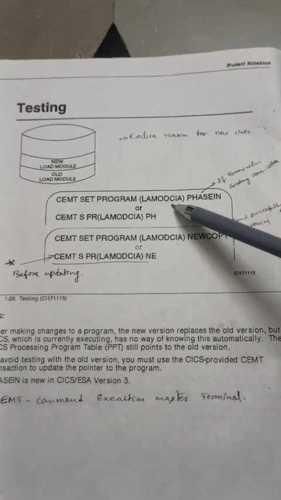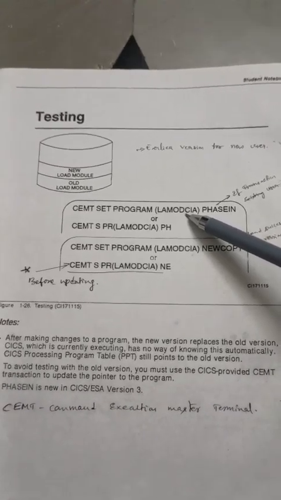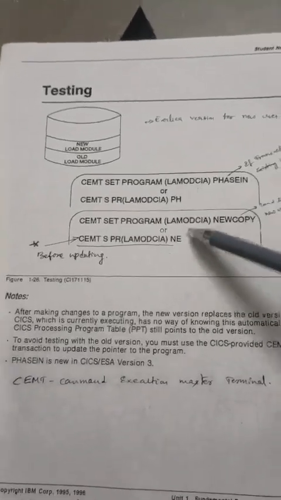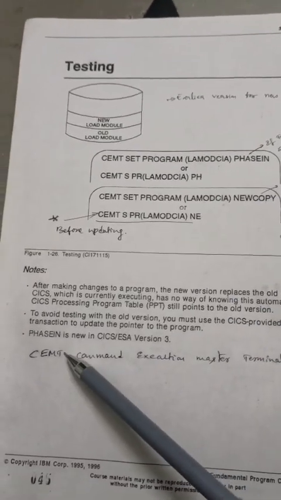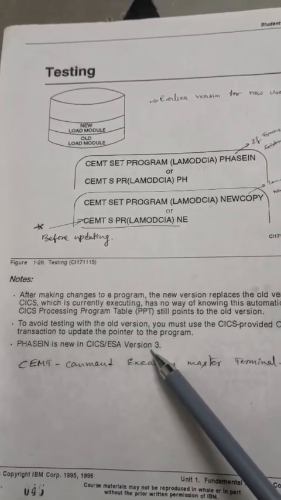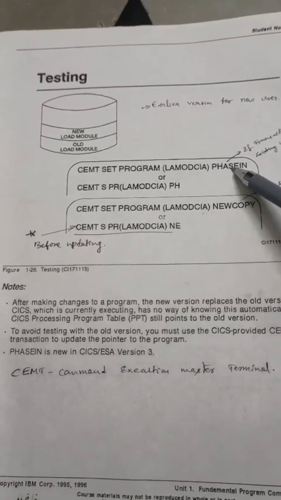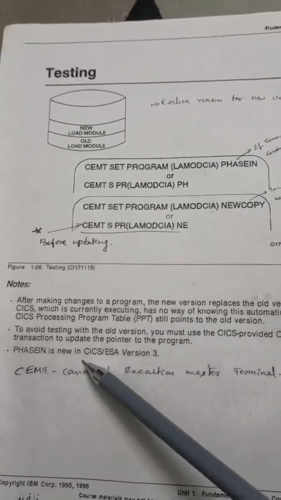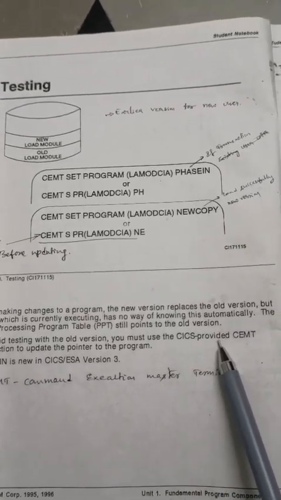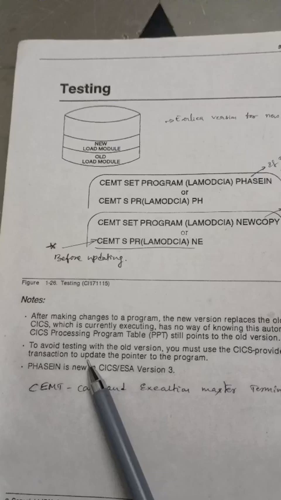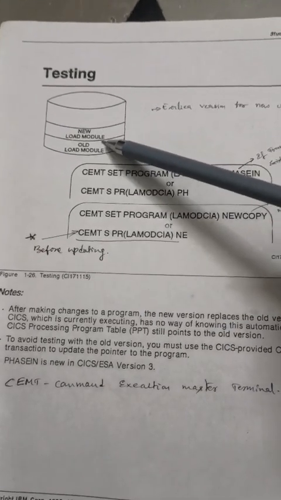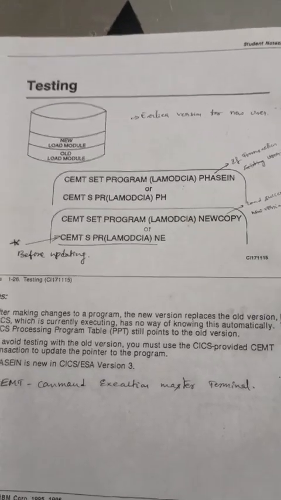This is the new version of the CICS program: CEMT SET PROGRAM, and this is PHASEIN. What is the difference between new copy and phase in? Phase in is supported in the new CICS TS versions from 3 onwards, supporting the PHASEIN option. Why are we doing the new copy? To avoid testing with the old version, you must use the CICS-provided CEMT transaction to update the pointer to the program. To update the new load module, we have to use the new copy option.